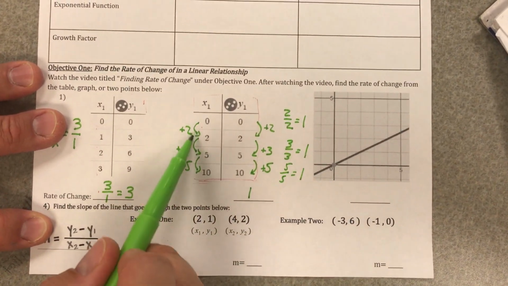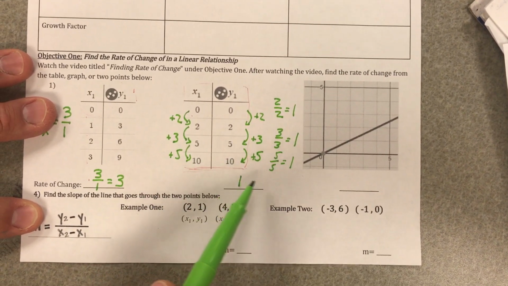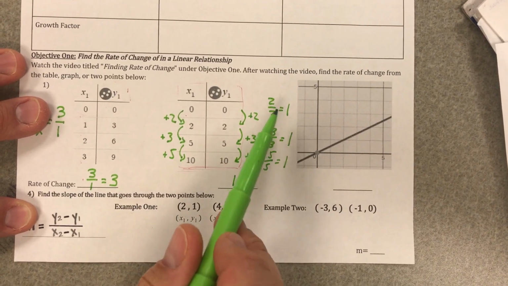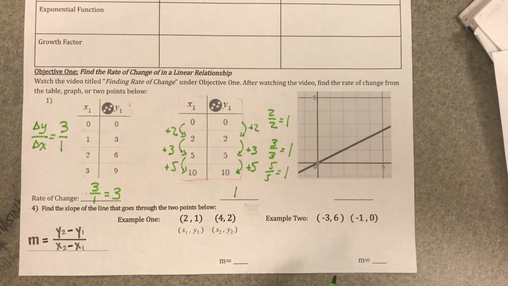We don't have to have all the x's changing the same, y's changing the same. The key is when we find our slope, our rate of change, and we reduce it, it'll always be the same number because it's a linear function.